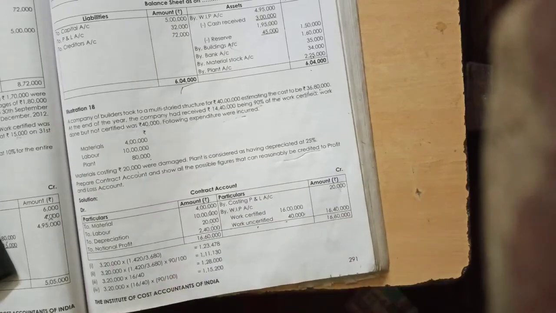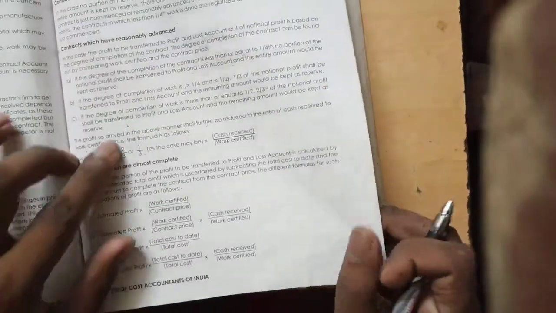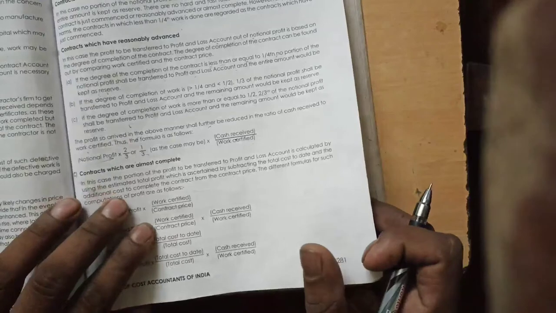So what is the reasonable profit? We need to calculate the reasonable figures.